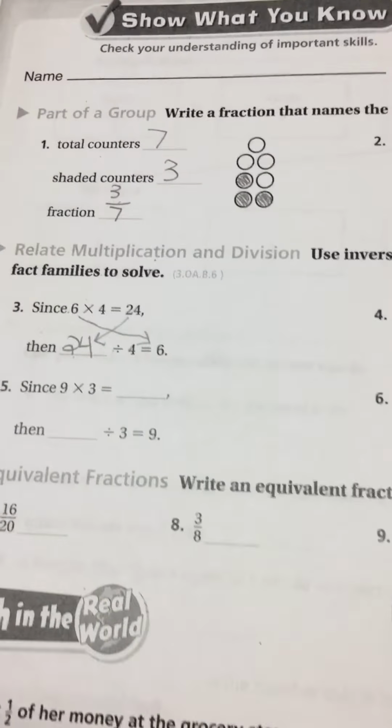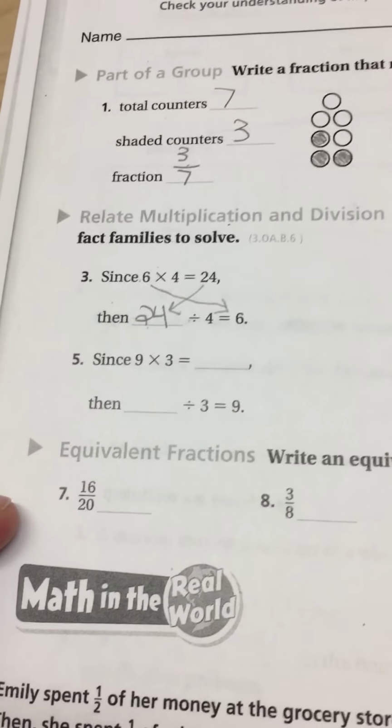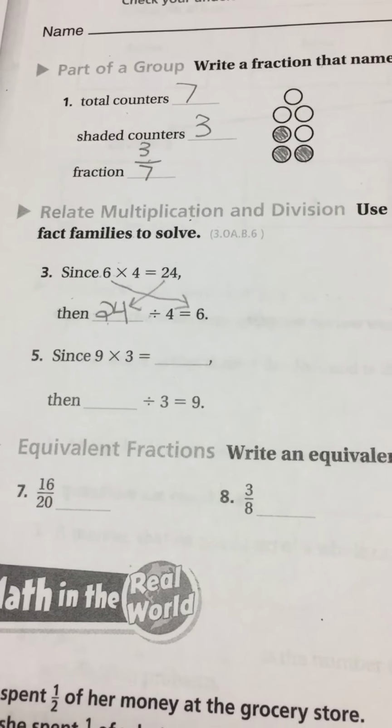Okay, 4, 5, and 6 are all of the same thing that we just did. So let's move on to the next one. You can come back and do those other ones later.